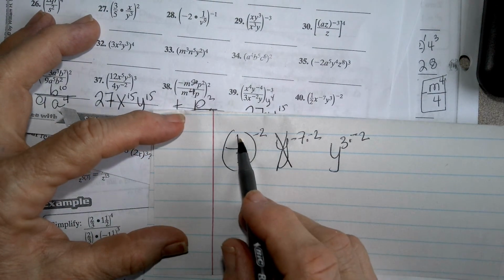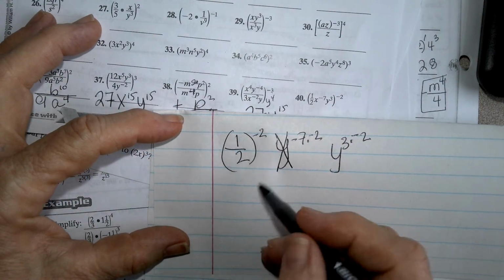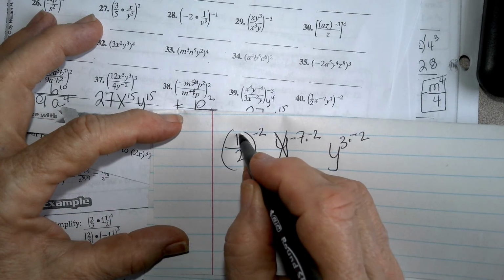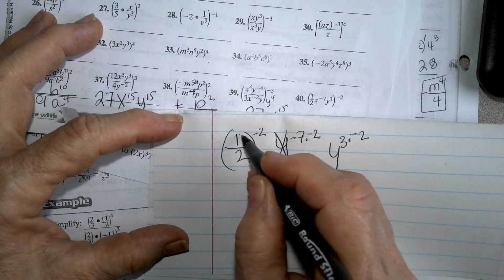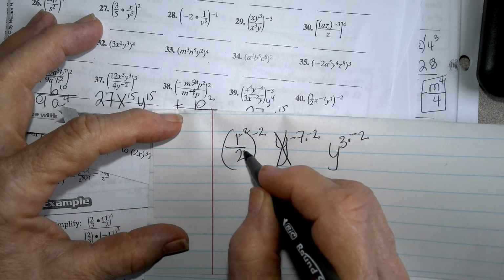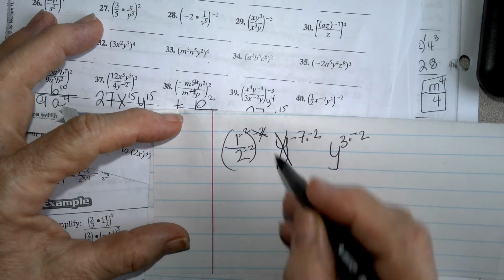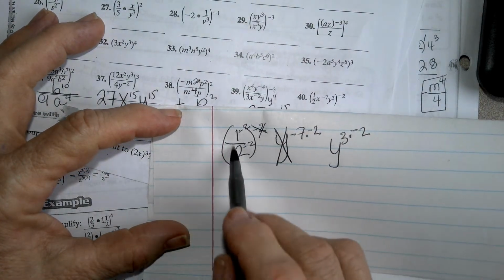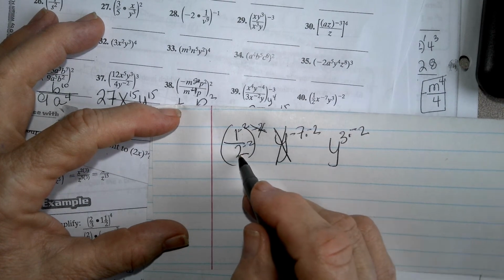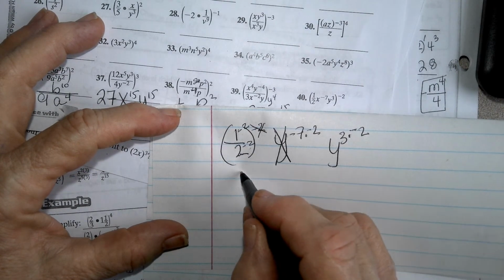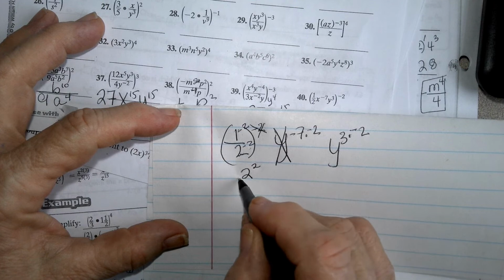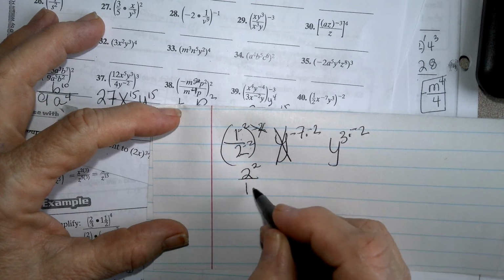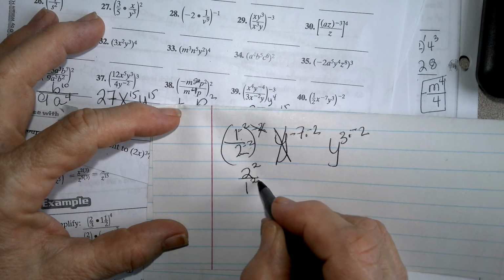So if I'm applying this here, this is going to be to the negative 2, negative 2. And because I don't like negatives, I'm going to switch it right away. So that 2 to the negative 2 goes on top, and that 1 to the negative 2 goes on the bottom as a positive.